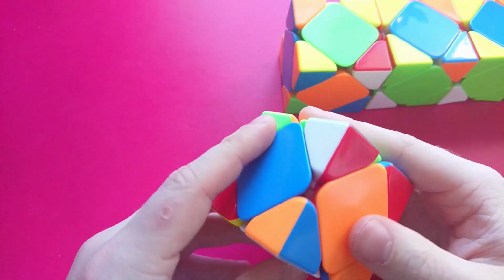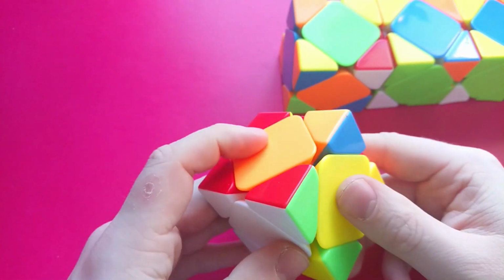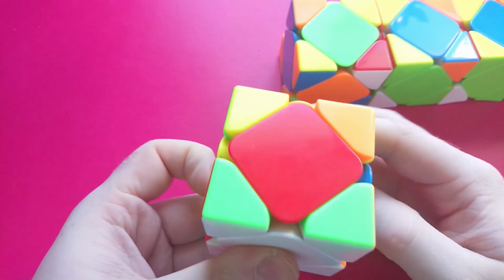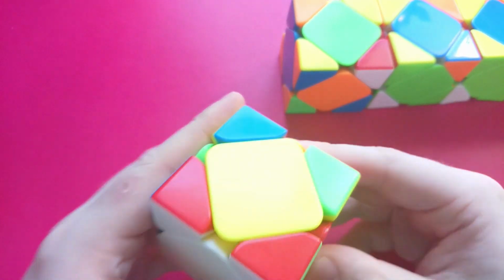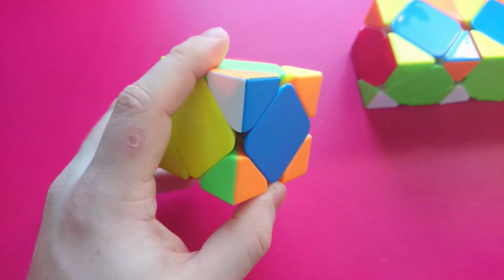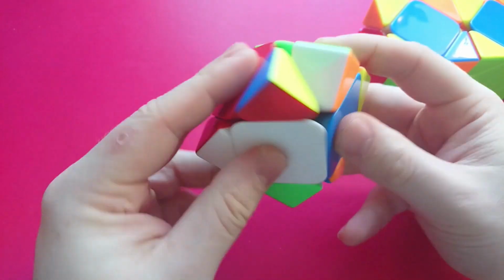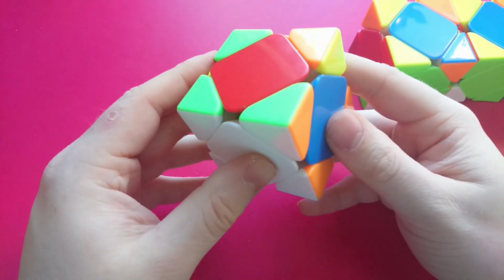So for the mirror you have the same. So you insert this one in here, then bring this down, and then either insert it with your thumb or like that. And here you have the other solution that works better for me. So you insert this one into here in 3 moves, and then you also have this good 3 mover.